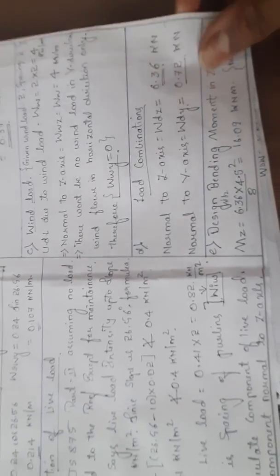Mz is equals to WDZ into L span. Okay, 6.36 into 4.5 square divided by 8 you will get 16.9 kilonewton meter. And you have here My, so it is WDY into L square. So WDY you got as 0.72 into 4.5 meter square. So you have got 1.79 kilonewton meter. Now after calculating bending moment you will be calculating the shear forces. So this is along z direction, this is along y direction, that is WL by 2. So W will be WDZ and here it will be WDY.